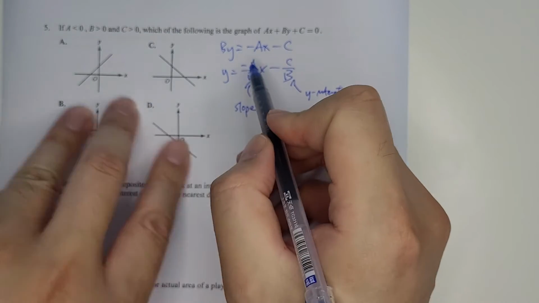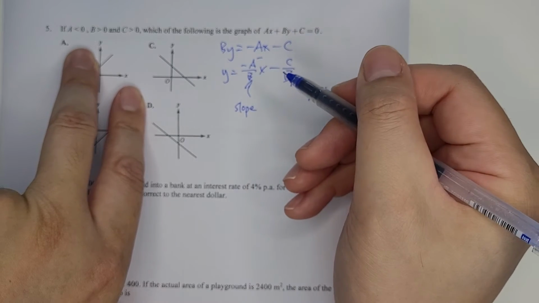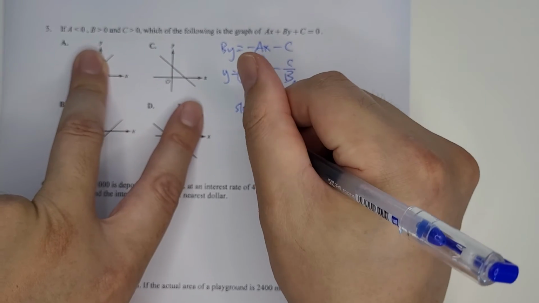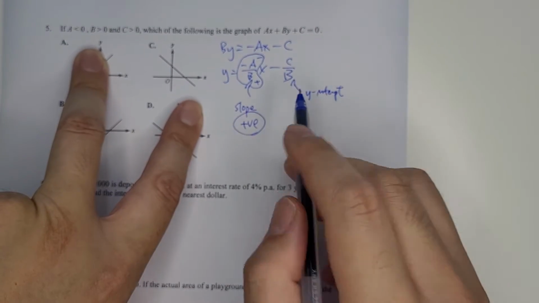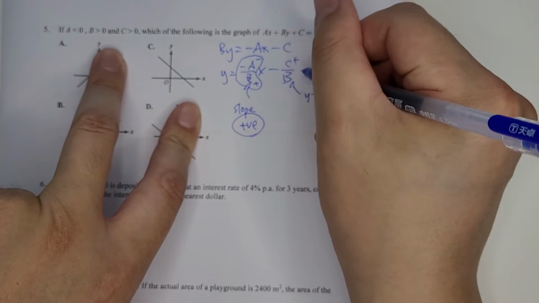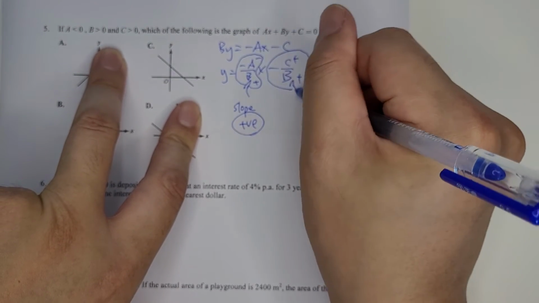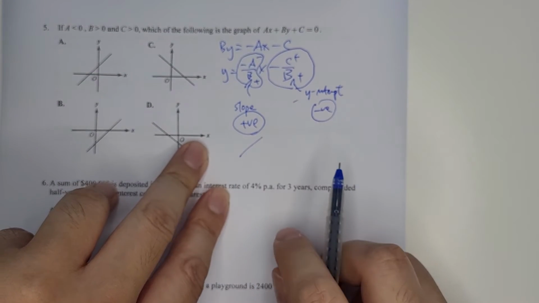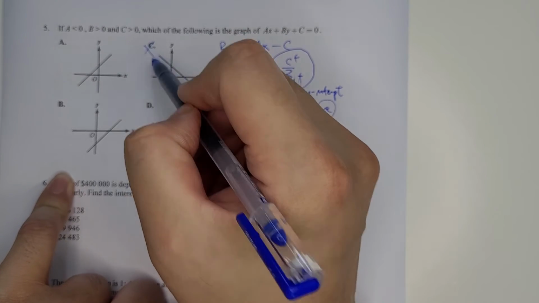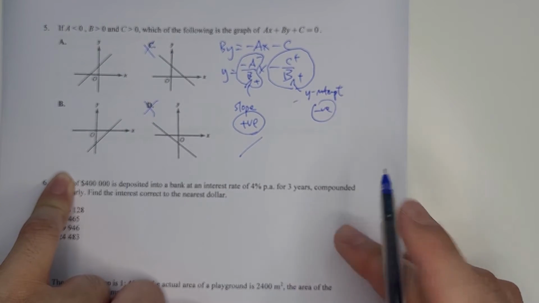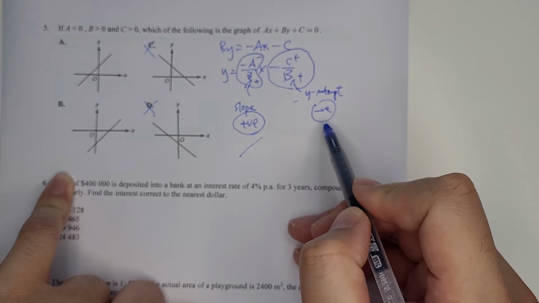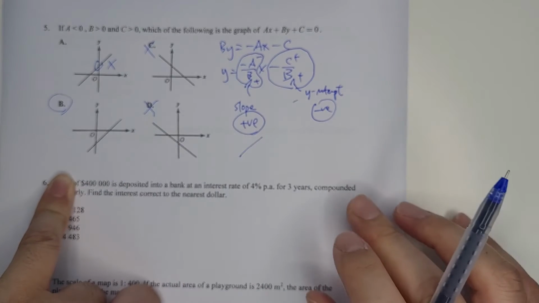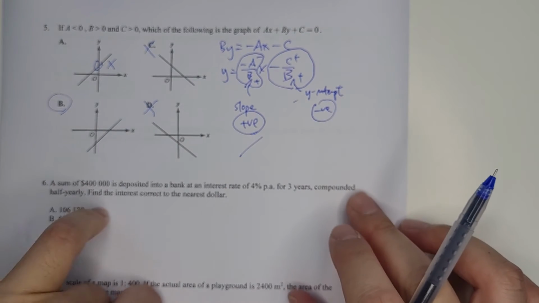So check the sign. A is negative, B is positive. So the final expression here will be positive. And how about the y-intercept? C is positive, B is positive. So the final expression here, the y-intercept, will be negative. When the slope is positive, it will move up like this. So C and D are not the answer. And the y-intercept will be negative, so here, A is not the answer. So the answer is B, B for boy. That's the first method to do this.